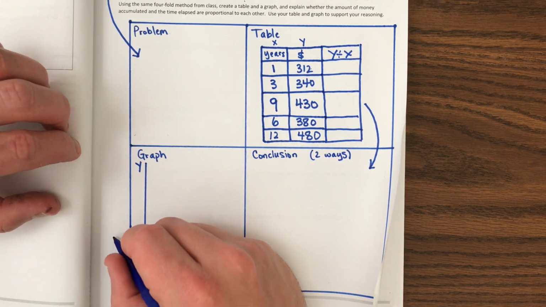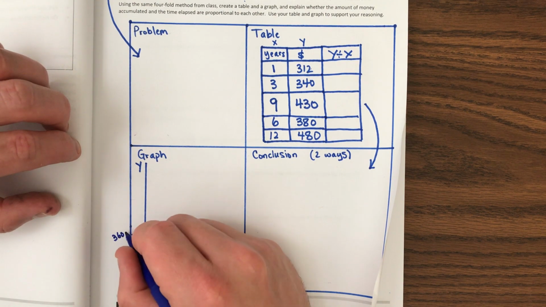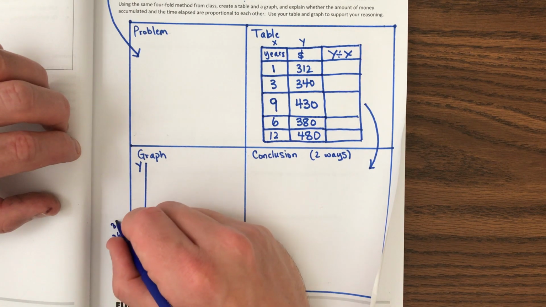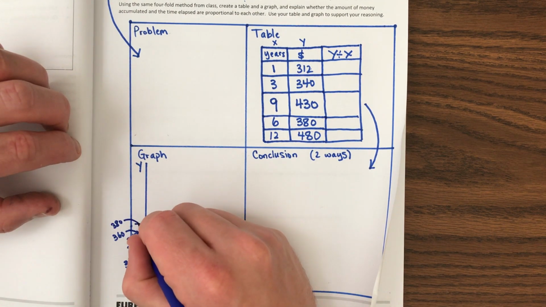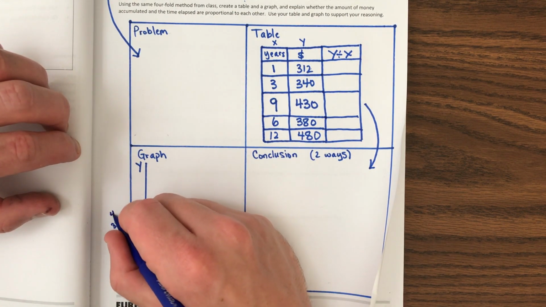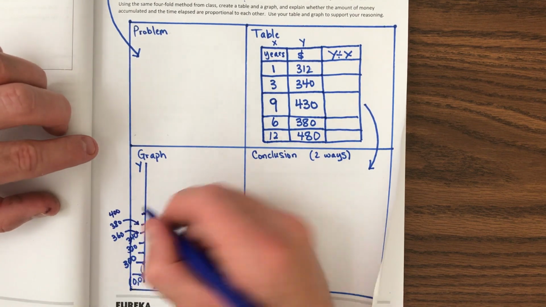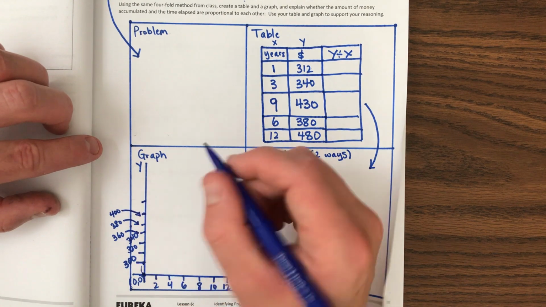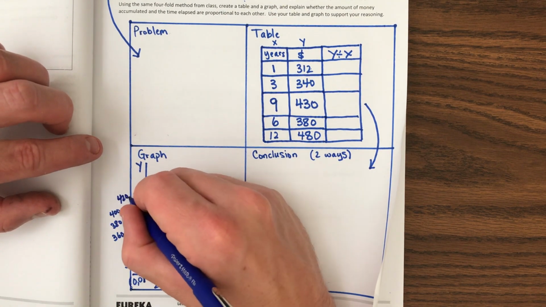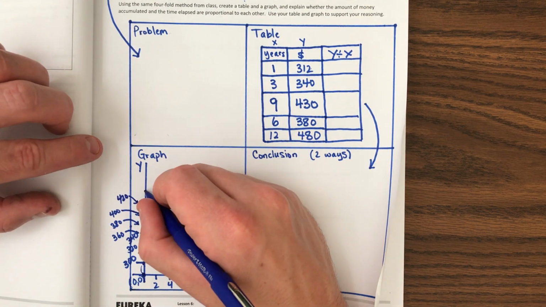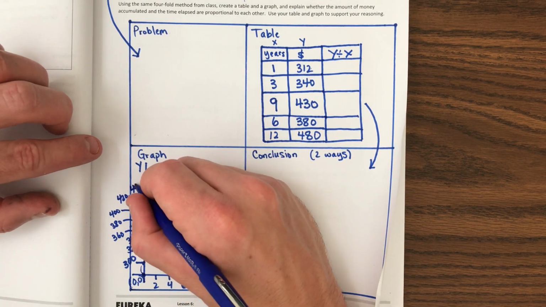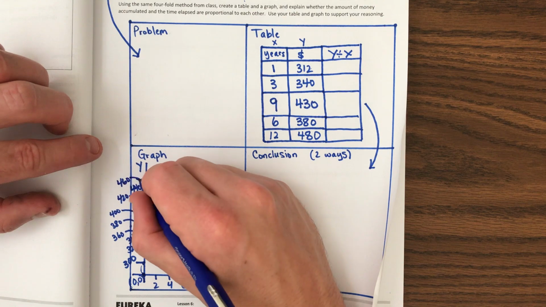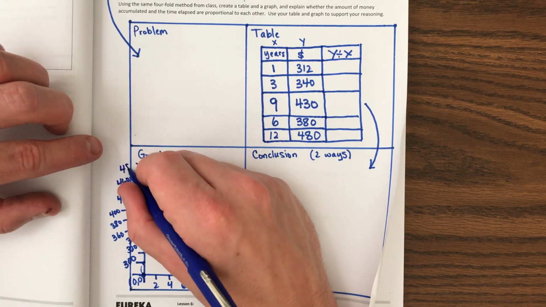So this is going to be really hard to make neat. I'm going to start putting some numbers over here. So this one will be 360 for here. And this one will be 380 for here. And this one will be 400, maybe to the right there. I was trying to get to 480. I think I'm just barely going to have the room I need. 420, 440, 460, and 480.